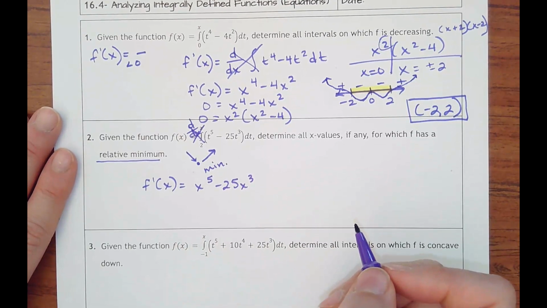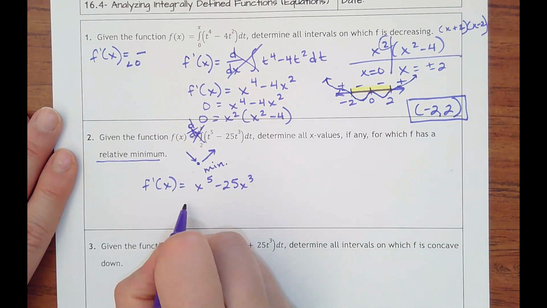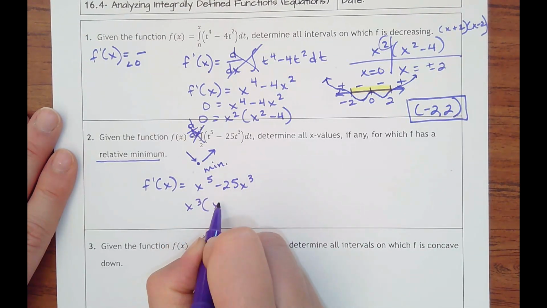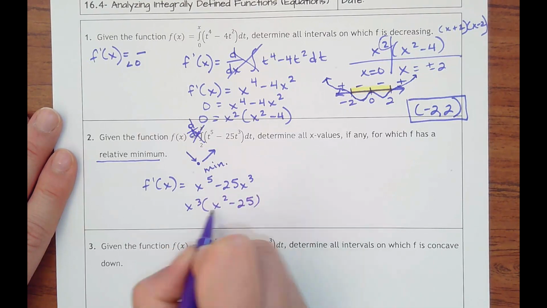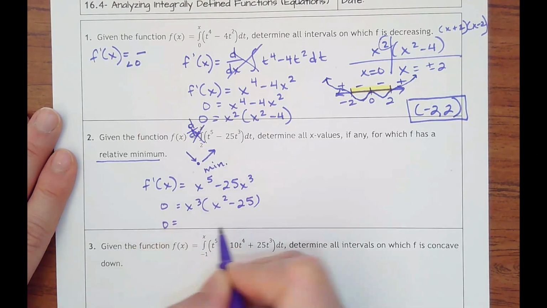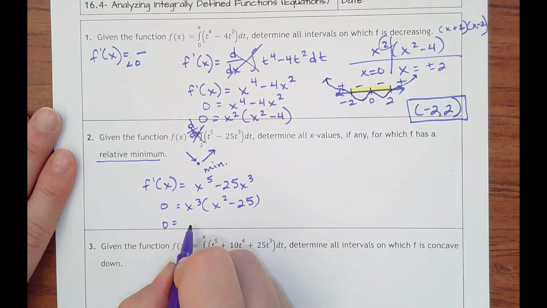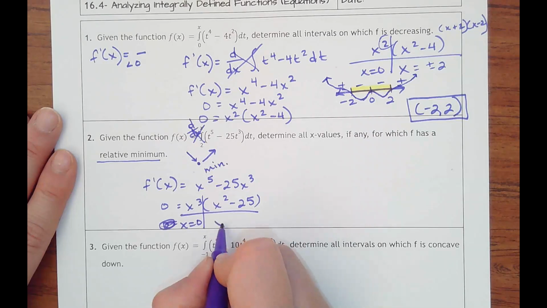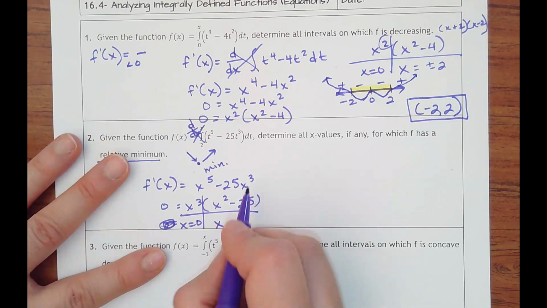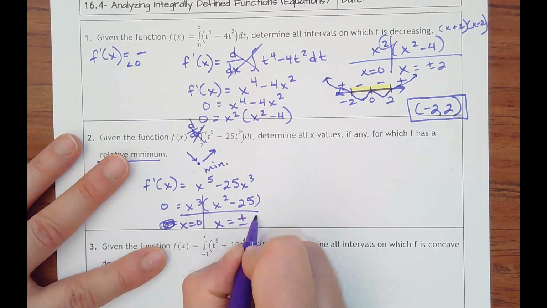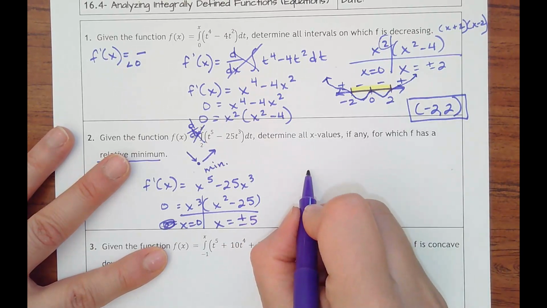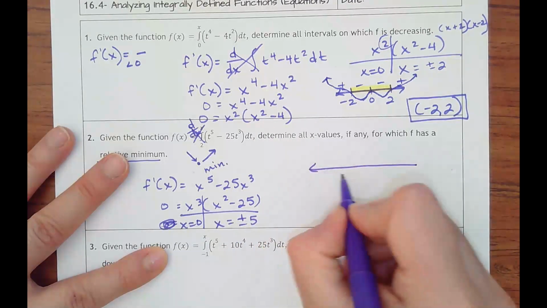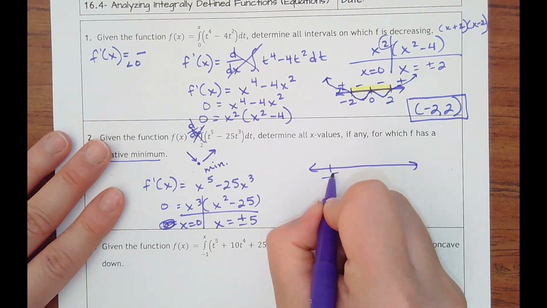And then I'm going to factor it. Take out an x cubed. Be x squared minus 25. Set equal to 0 to get the critical values. And solve. I don't need that. So that would be 0. Has an odd multiplicity. This would be square root of 25, which is plus and minus 5. Make your sign chart. Put your numbers in order, least to greatest.